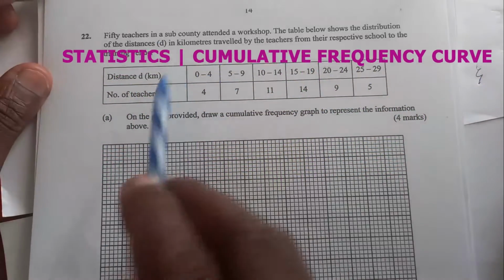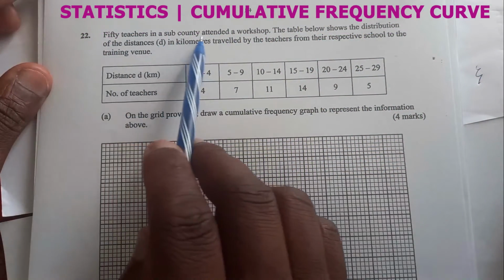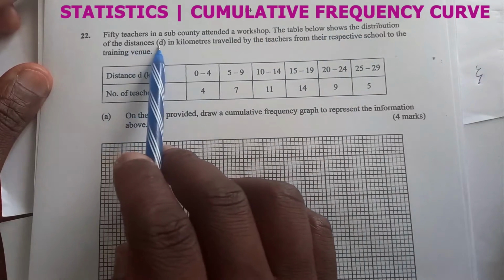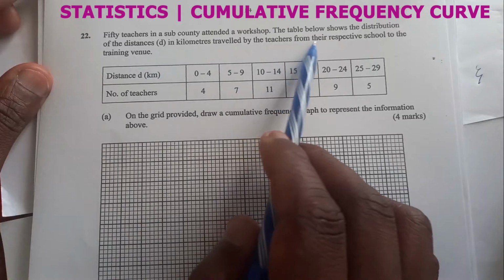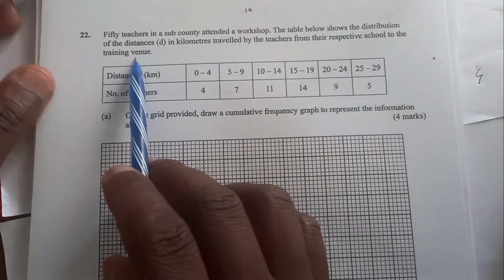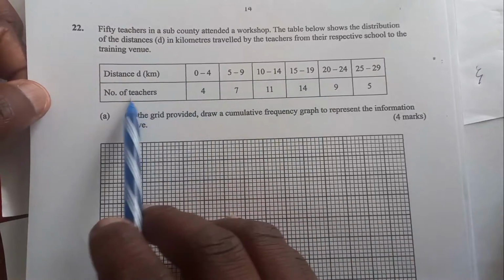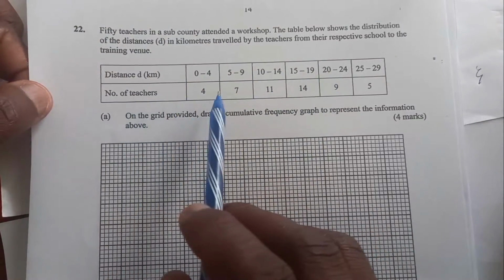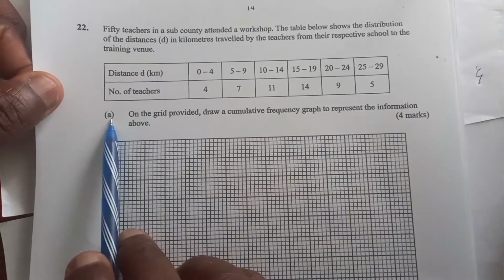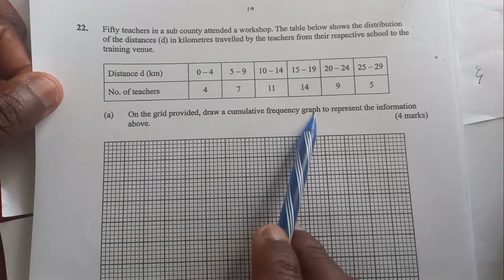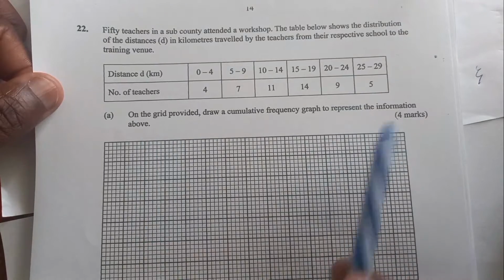Question number 22. 50 teachers in a sub-county attended a workshop. The table below shows the distribution of distances D in kilometers traveled by the teachers from their respective schools to the training venue. The distance is given in kilometers, the class is given there, and the number of teachers. Question A. On the grid provided, draw a cumulative frequency graph to represent the information above.